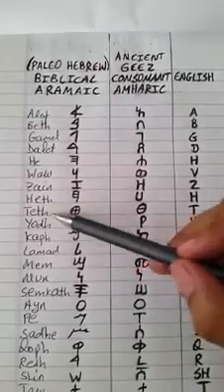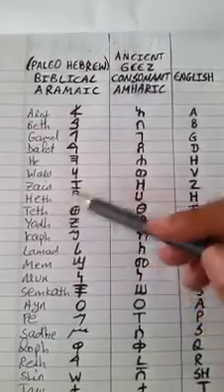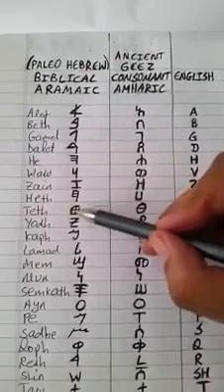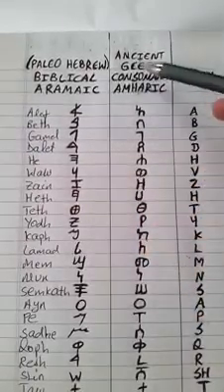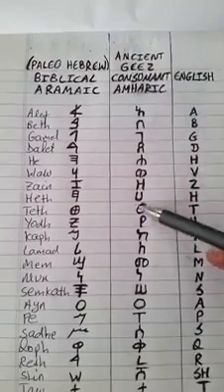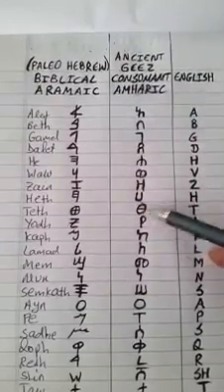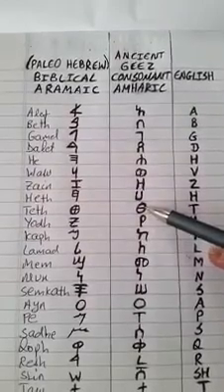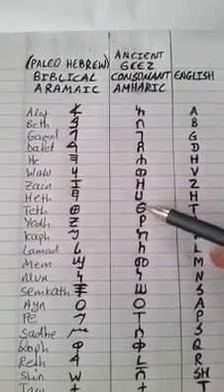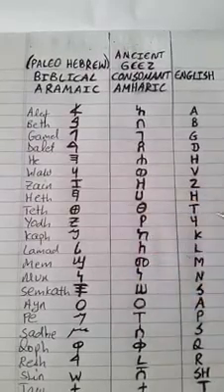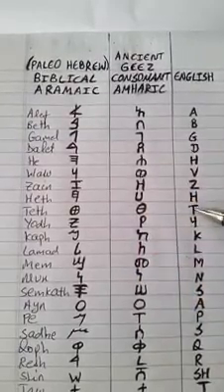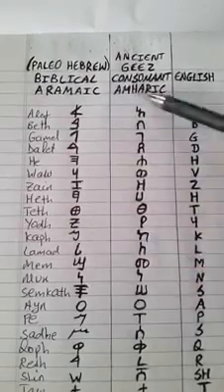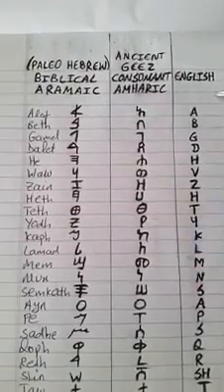Then we have the Tet of the Aramaic, represented by a circle, and inside it a cross sign. Here in the Amharic or Ge'ez it is Tsa, a circle and a horizontal line, which is represented by the TS sound. Tet is represented by T in English. Then we have Yod, this sign. In Amharic it is Ya, in English it is Y.